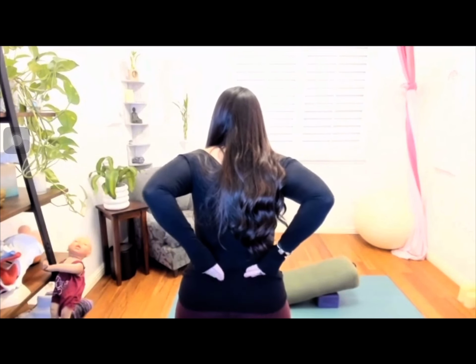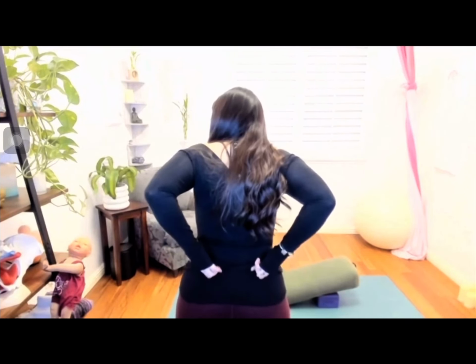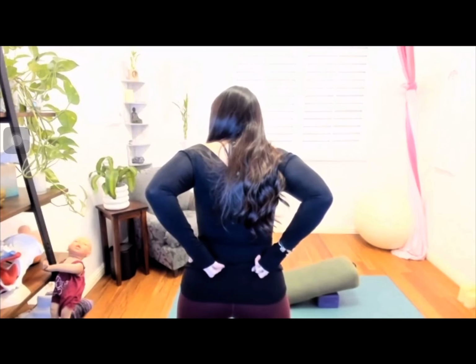Or if you look at somebody's back and they have two dimples, that's actually where the PSIS is.